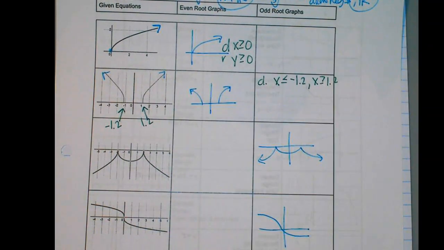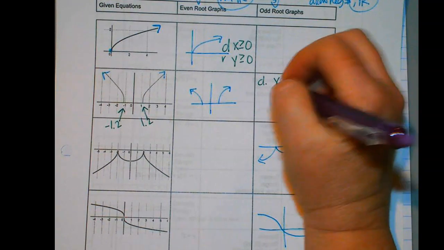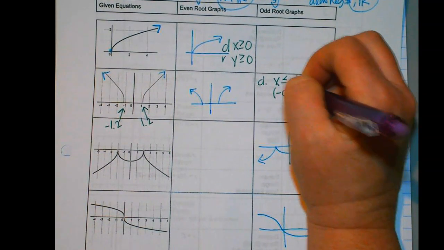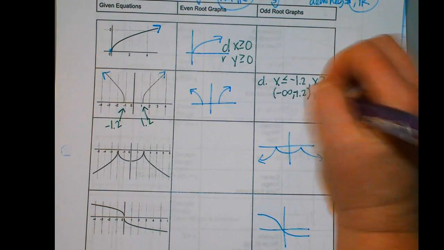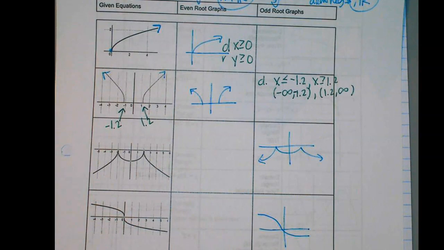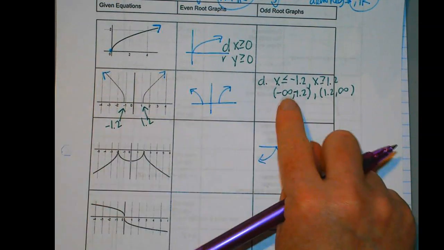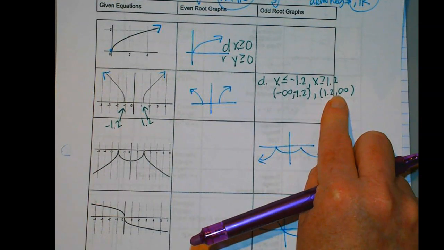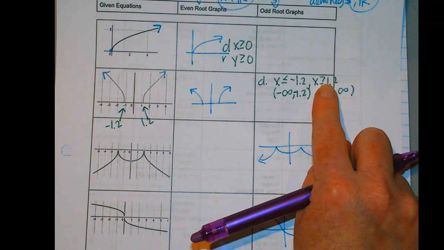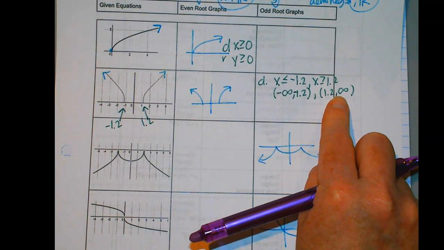Yes. Also, just for fun, I'm going to write this in interval notation. Negative infinity to negative 1.2 and 1.2 to infinity. This is going to be something we use more often next year, although the inequality is allowed sometimes. The interval notation is predominantly what we use in precalculus.